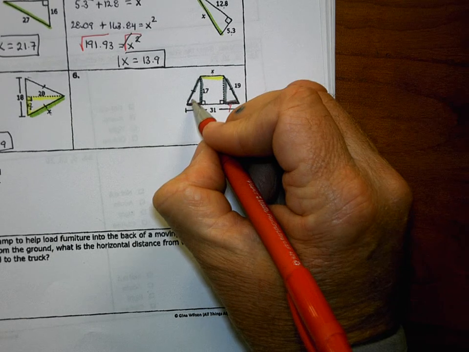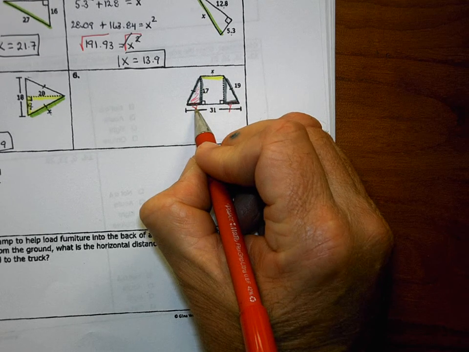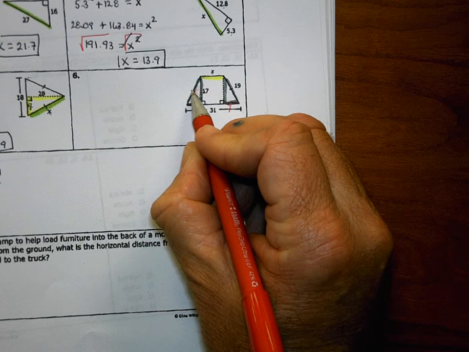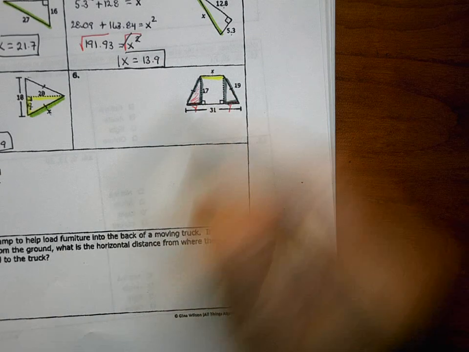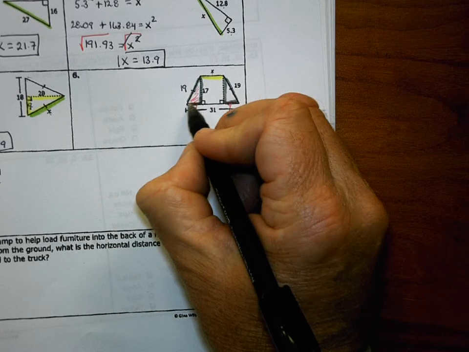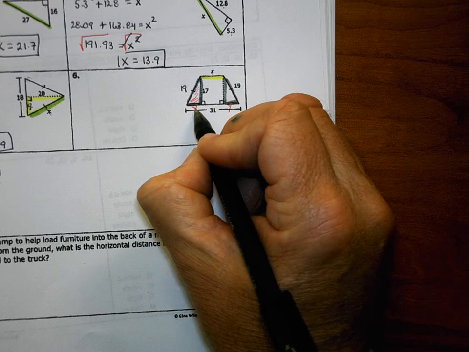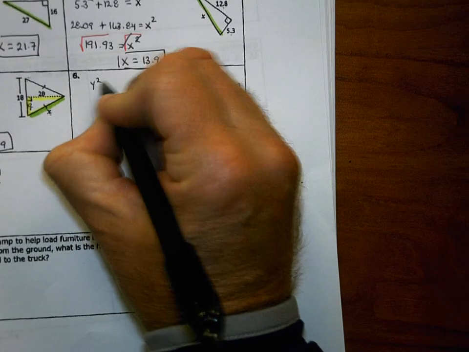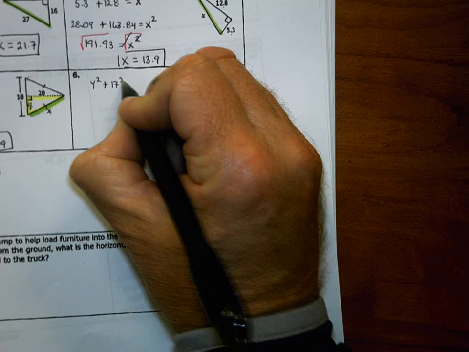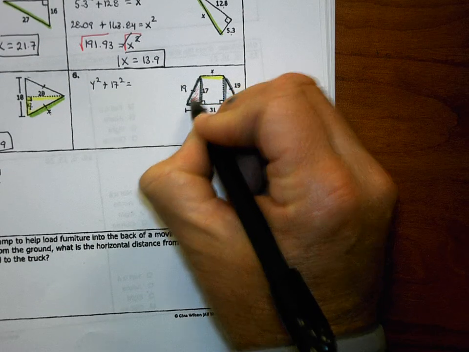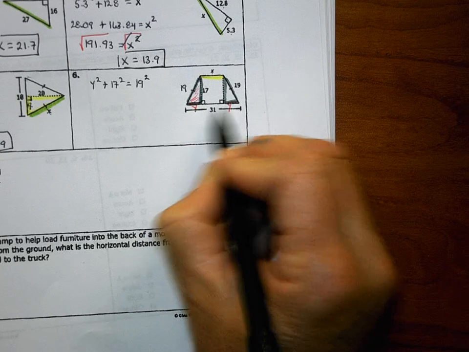Well, let's focus in on this right triangle right here. Notice that leg is 17, that leg is y. The hypotenuse has a congruent mark, which is the same as that congruent mark, so that means the hypotenuse is 19. So using this triangle, I'm going to do Pythagorean Theorem. So leg squared, which would be y squared, plus the other leg, 17 squared, is equal to the hypotenuse, 19 squared. So that's my equation I'm going to use to find those two values.